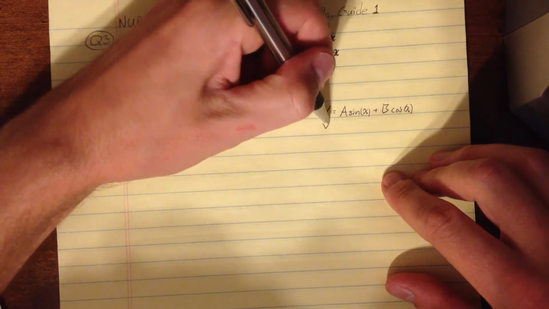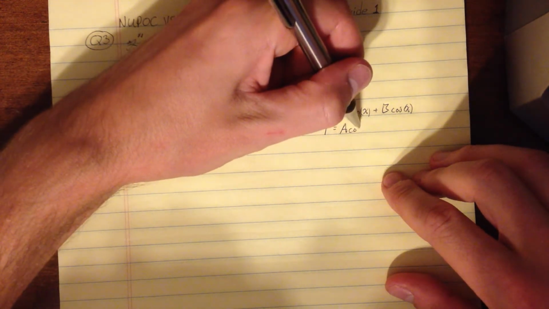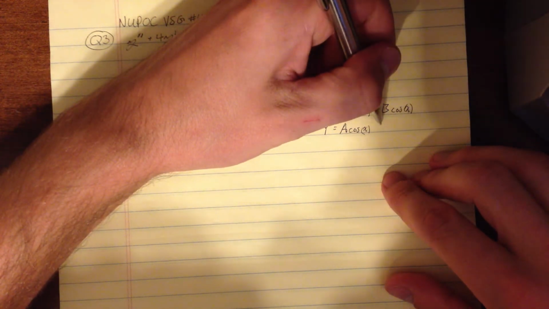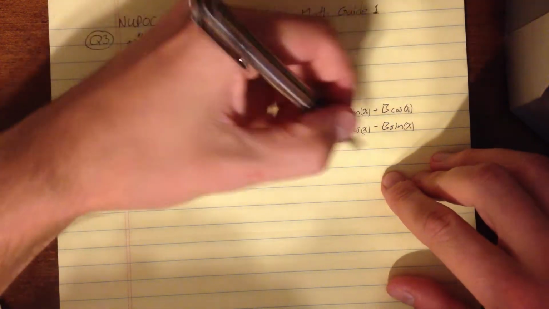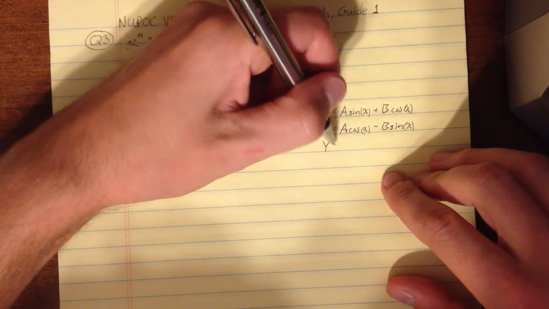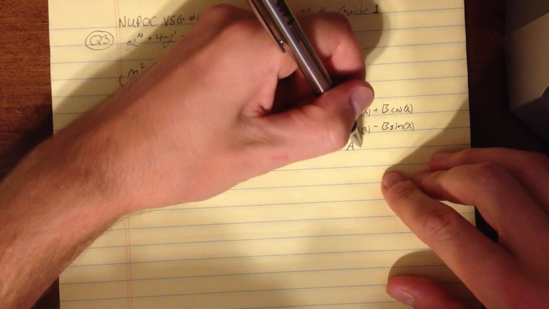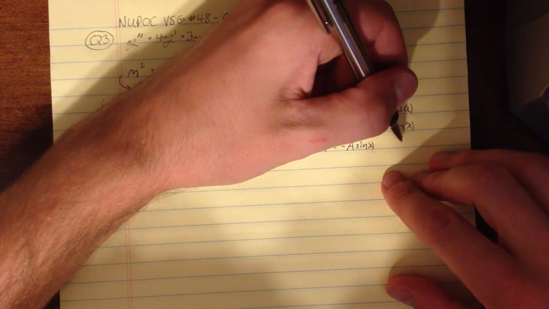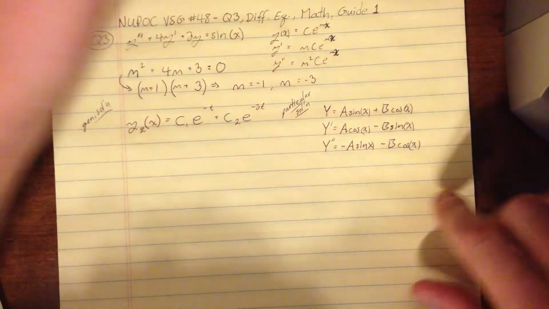So when we do that, our cap y prime is going to be a cosine of x minus b sine of x, and our cap y double prime is going to equal minus a sine of x minus b cosine of x, right?